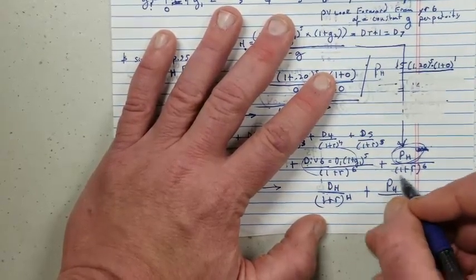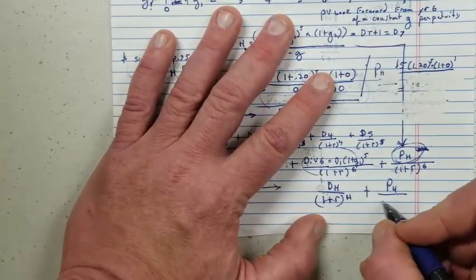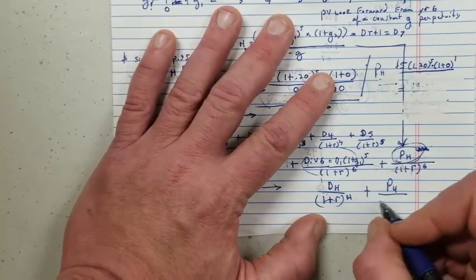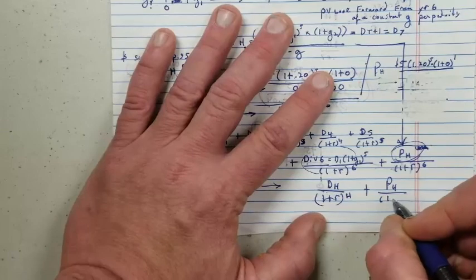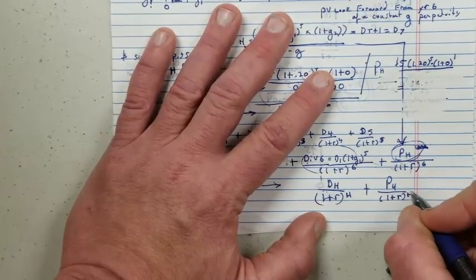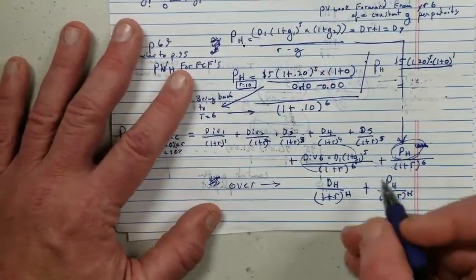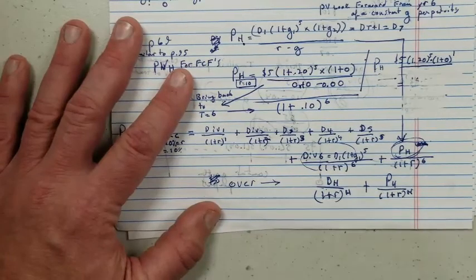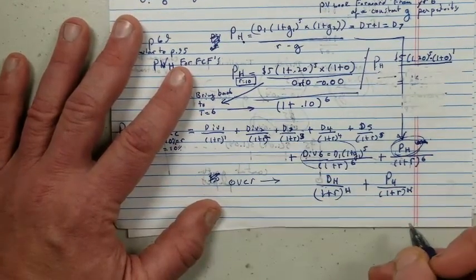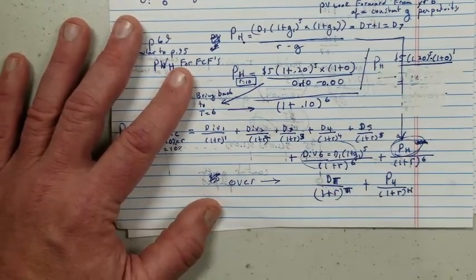And this is at some point in the future. Again, this is actually at year 6 where we're going to start discounting it. And the normal set up, just so you know where this model came from, is 1 plus R to the H, okay? And in this case, this would be 1 plus R to the T. This would be T, okay?